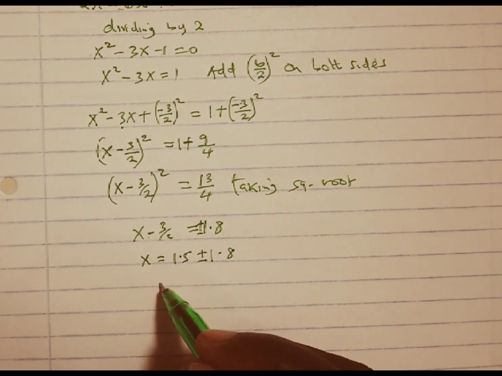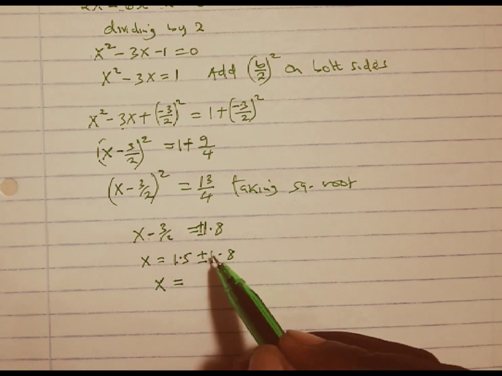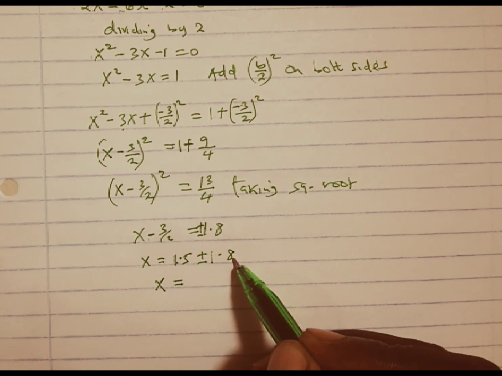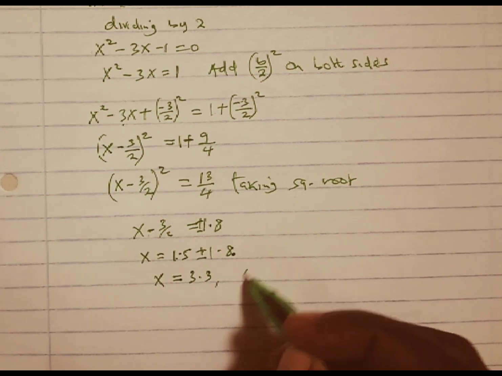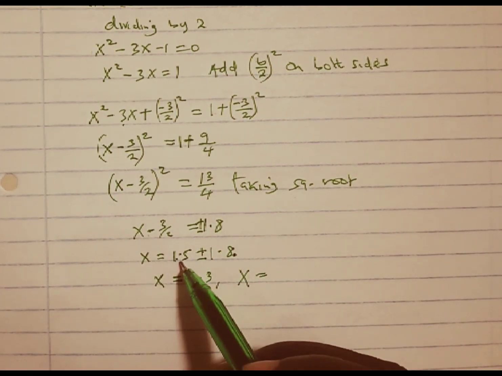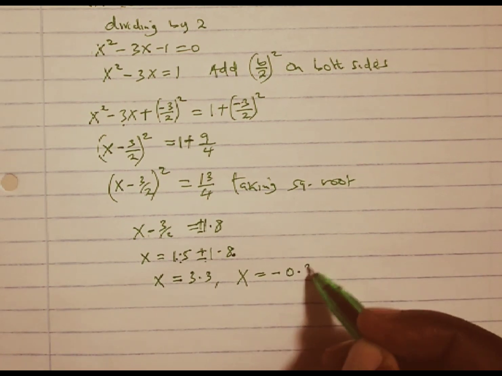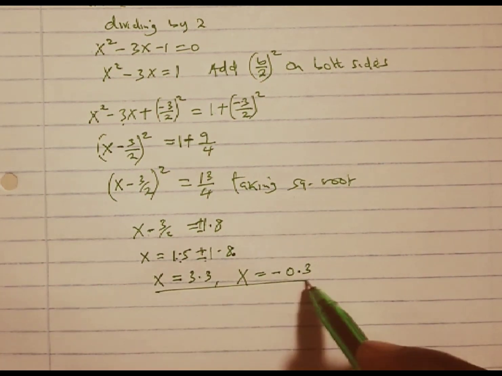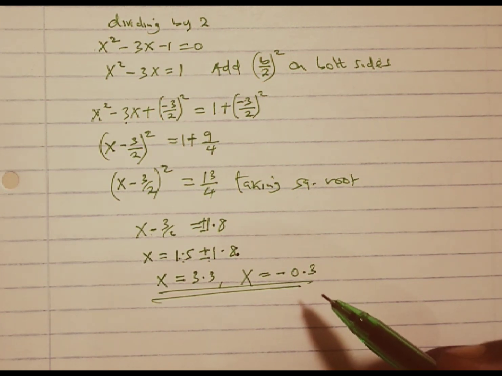In this case, the first value of x is going to be equal to 1.5 plus 1.8, giving us 3.3, and the other value of x will be equal to 1.5 minus 1.8, giving us negative 0.3, and this becomes the solutions for our question.